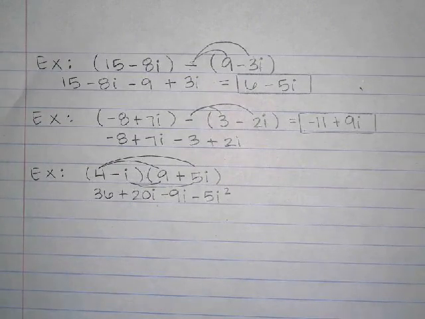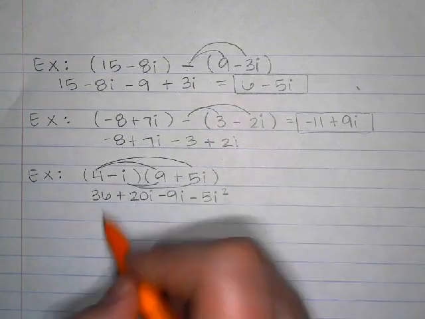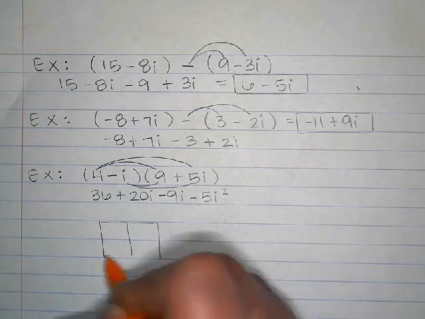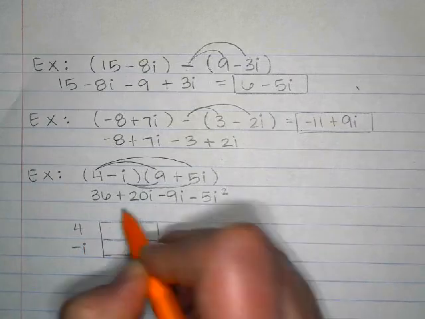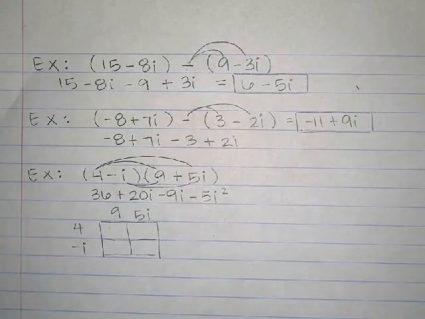So you can multiply using the box method. Is that how you guys are used to multiplying? Did you multiply like that with your previous teacher? So you can multiply using a box.